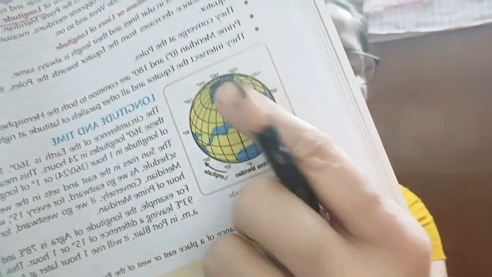Page number 134, lines of longitudes. The picture is given over here. If you study it out, you will understand how the lines are coming closer to the poles. Okay, they converge at the poles. They are also covering the pole. Prime meridian in 0° and 180° are common to both the hemispheres. Like at the point it is 180° at the top, and at the low it is 0°. Understand?